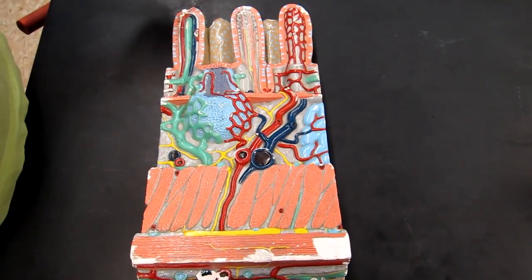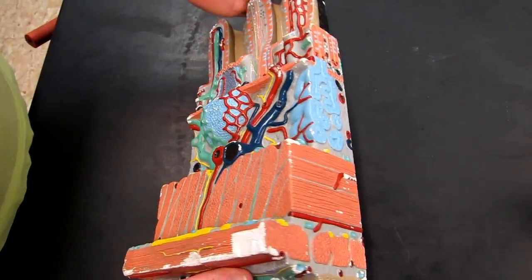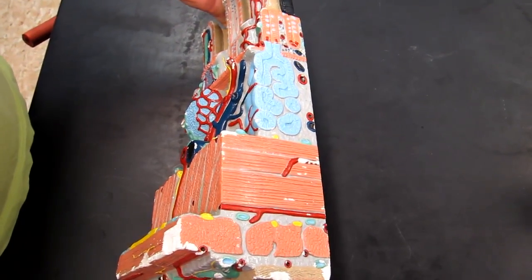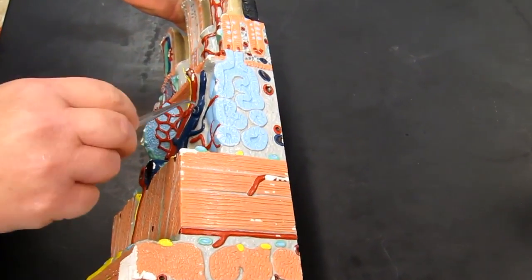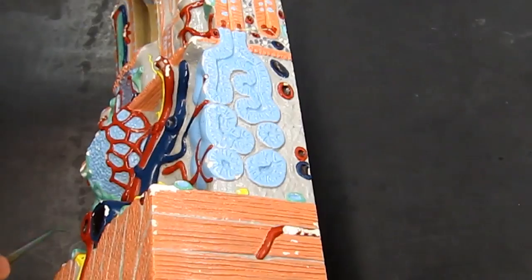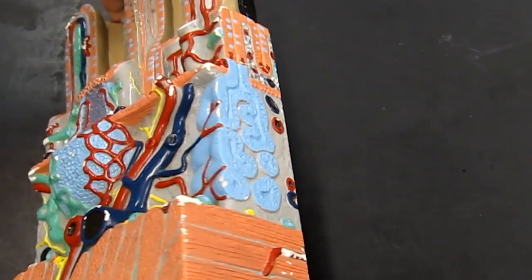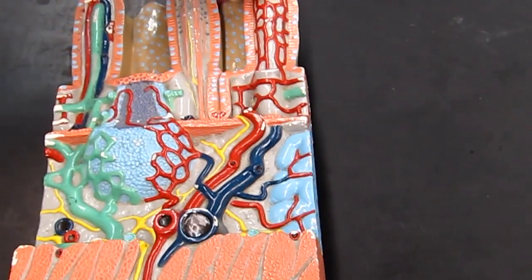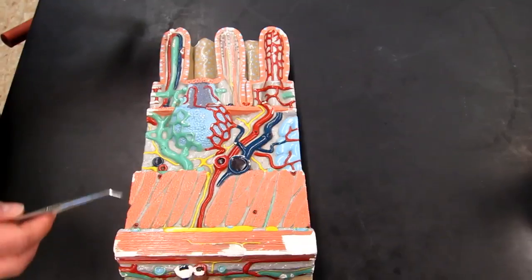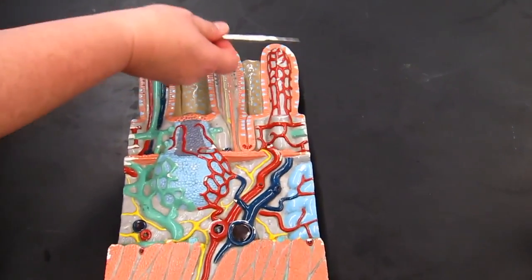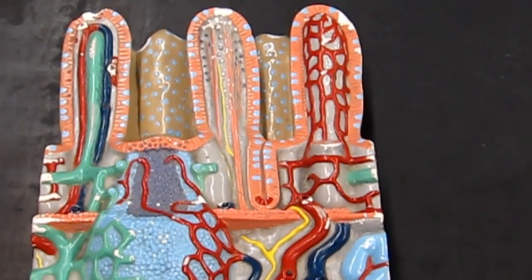It's specifically the duodenum. And we can tell that if we swing the model up this way, because you can see that there's a big gland here in the submucosa, and that is one of the duodenal glands. So we know specifically that this is a model of the duodenum. We would have been able to tell it was a small intestine regardless, because you can see that you have nice villi here, those nice finger-like projections.